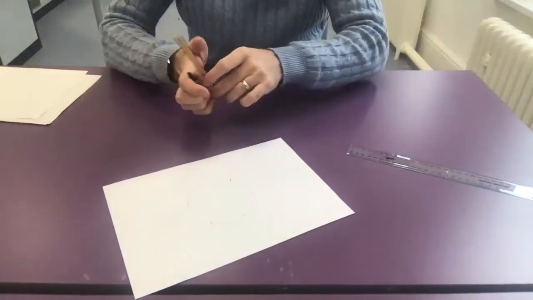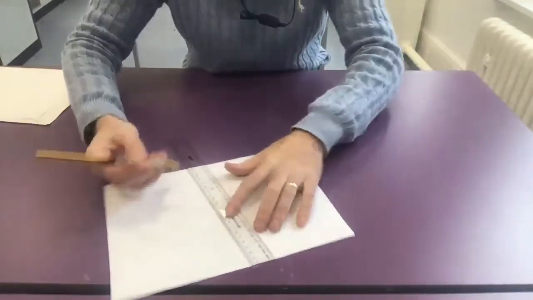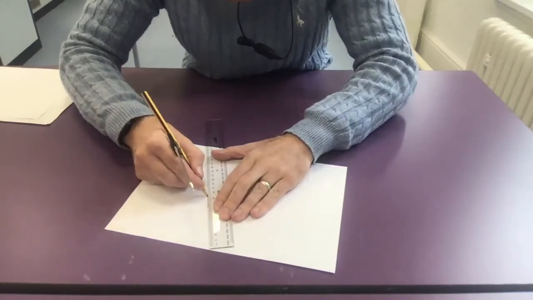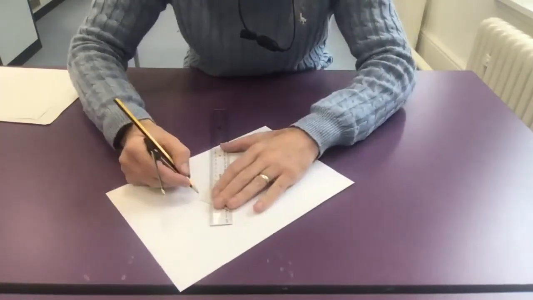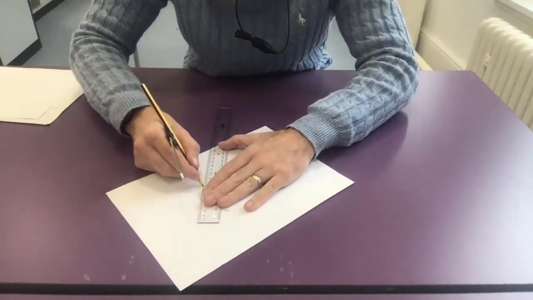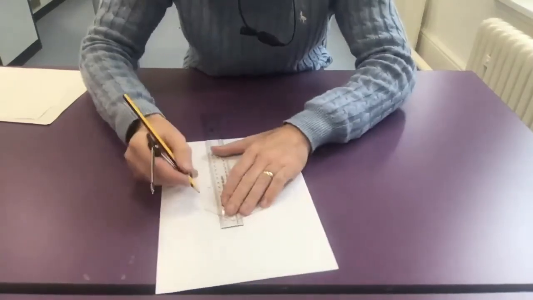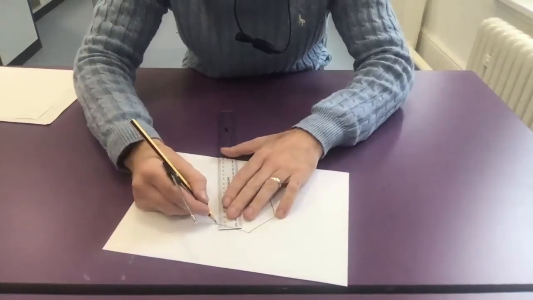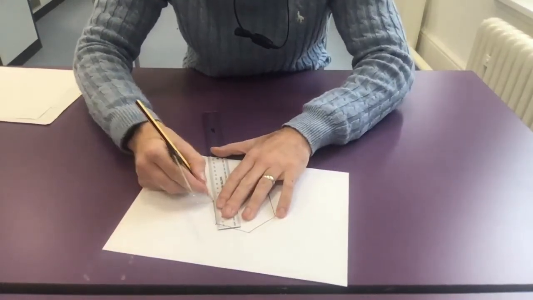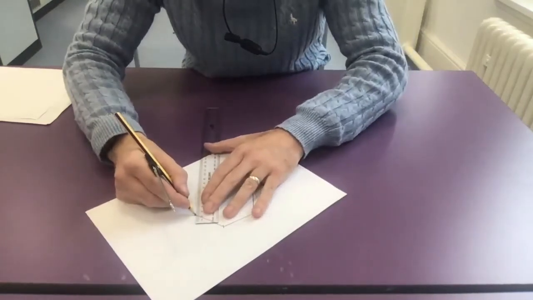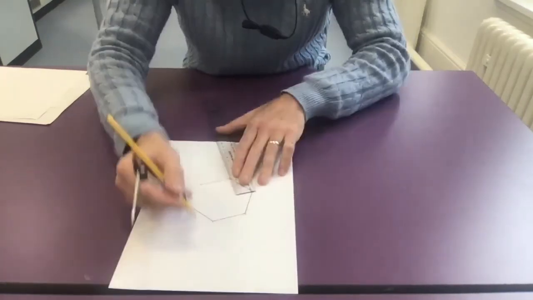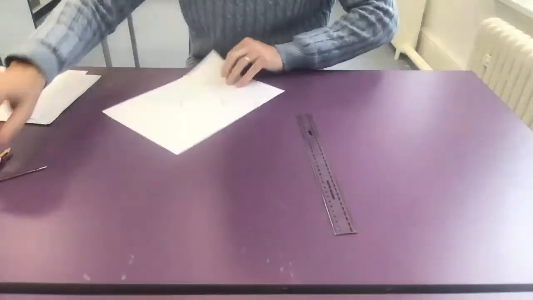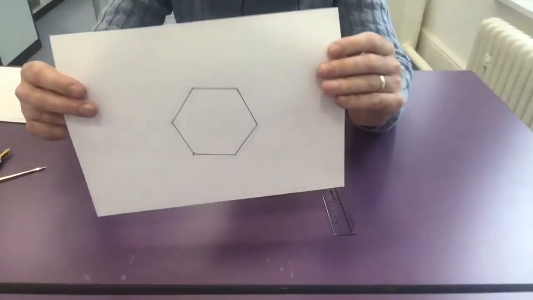And then what we do, guys, is take your ruler and join all of these parts where the lines cross together. I'm going to do the lines nice and bold for you guys. Hopefully that comes across on the camera okay there. There you go. There you go, guys. What you're left with is a perfect regular hexagon.